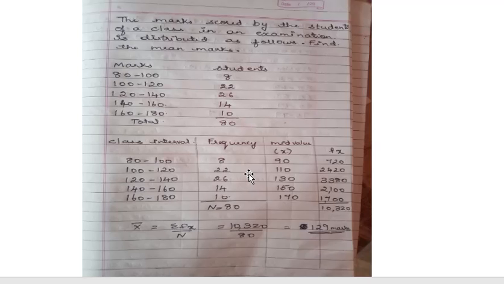Under tabulated we have discrete and continuous. Discrete refers to when the first data is a single number, only single numbers are given, then we call it discrete data. Continuous refers to when x, the first data, is of two numbers like 10 to 20, 20 to 30, 30 to 40, then we call it continuous data.